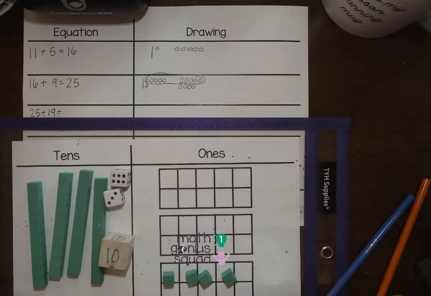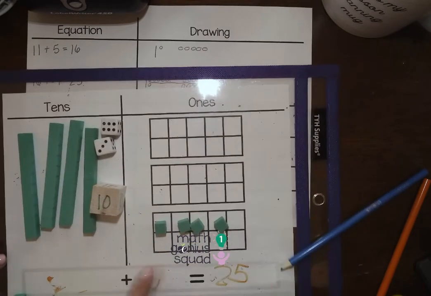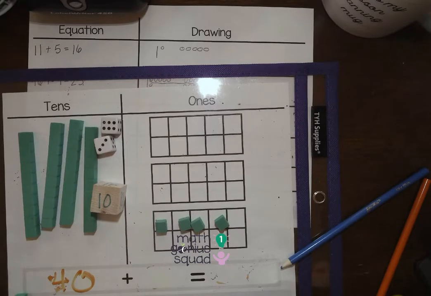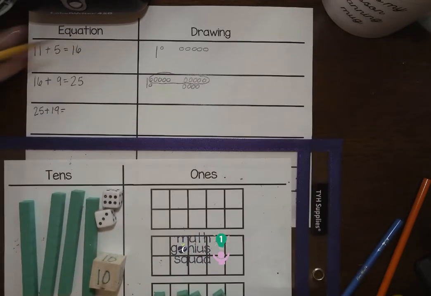So let's add up what we have. I have 10, 20, 30, 40, plus, should be 4 there, equals 44. Let's come back up here and see if I'm right.